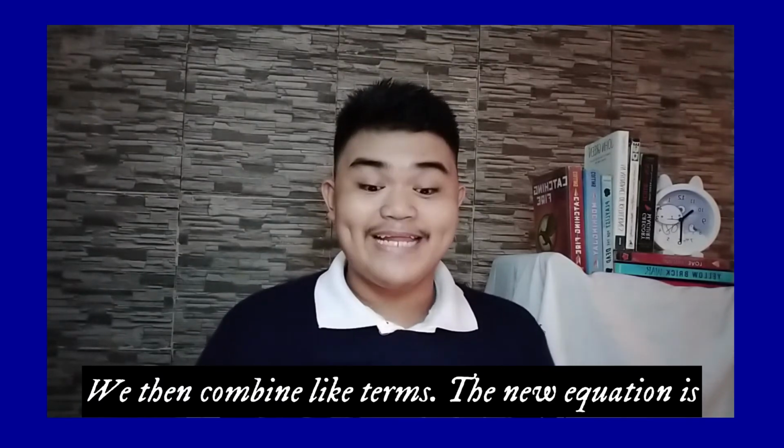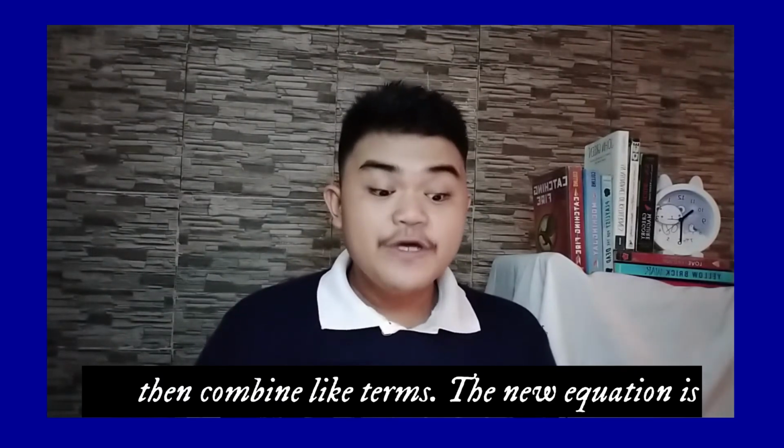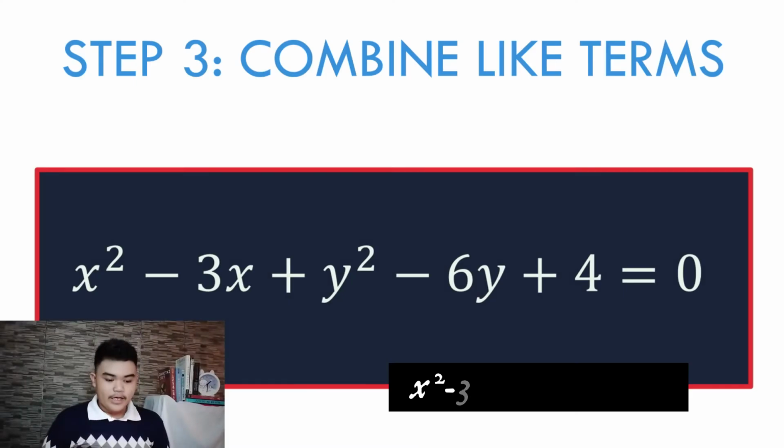We then combine like terms. The new equation is x^2 - 3x + y^2 - 6y + 4 = 0.